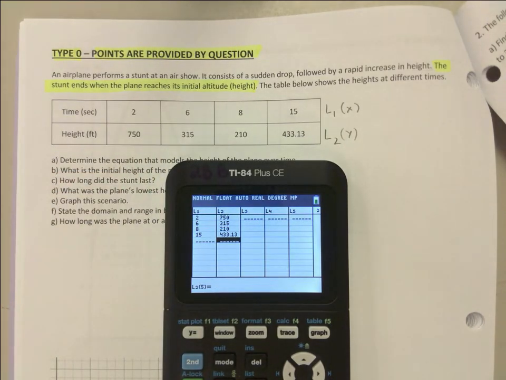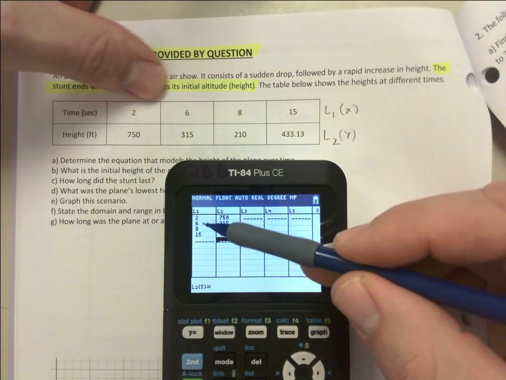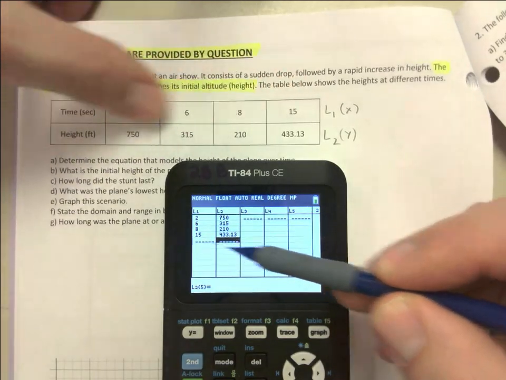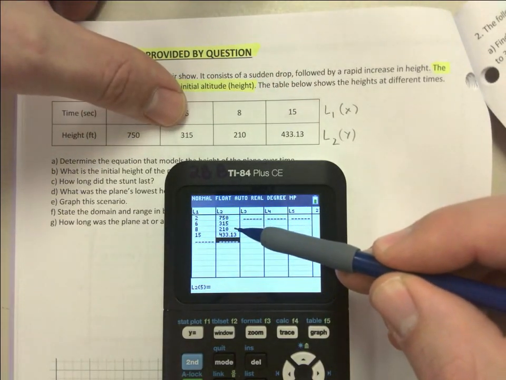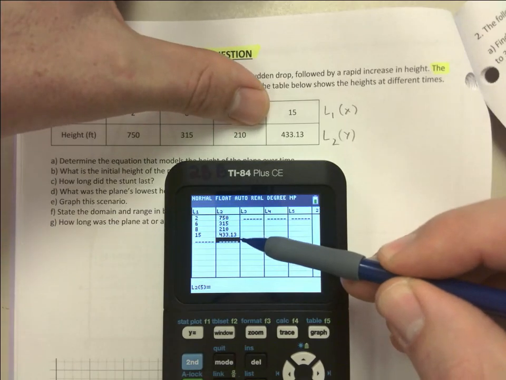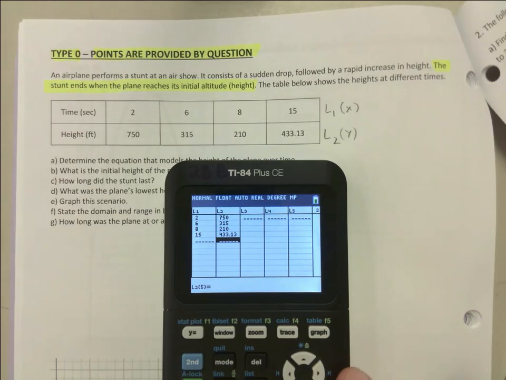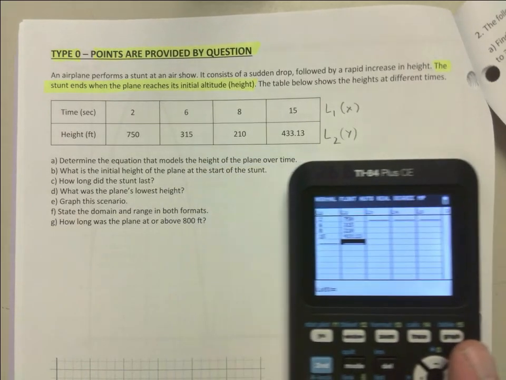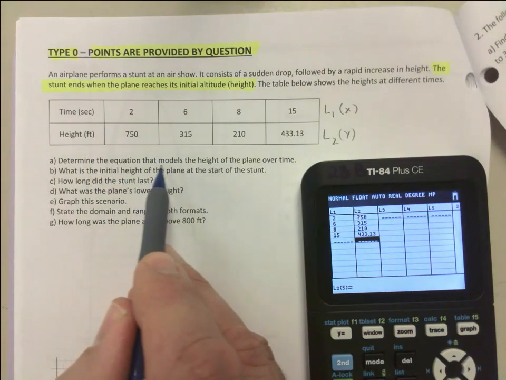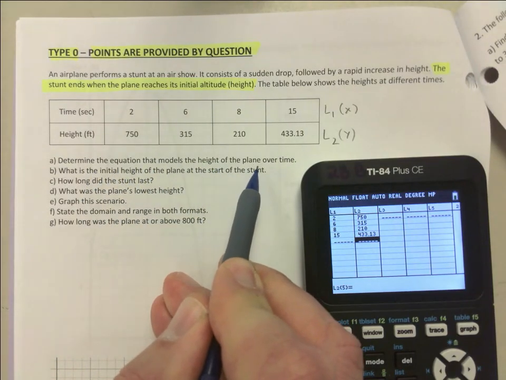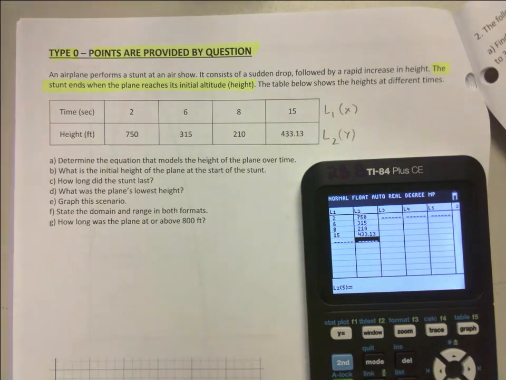You double check, take the extra 15 seconds and double check if you've typed everything in correctly, because if you're off by even one number, everything goes down the drain, right? Everything is wrong afterwards. So it says, determine the equation that models the height of the plane over time. So they want the equation. So we're going to give that to this question, right?